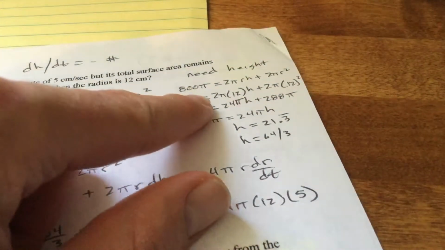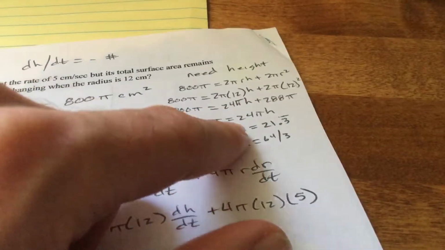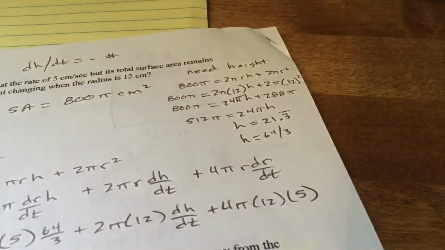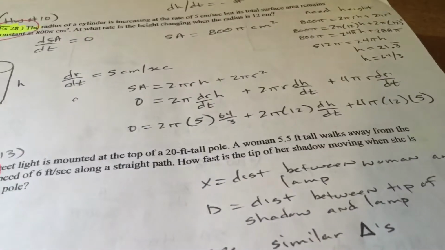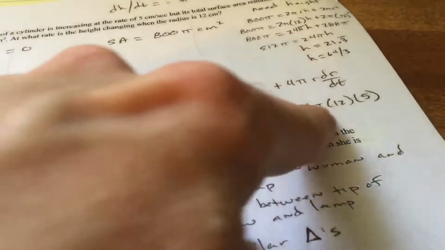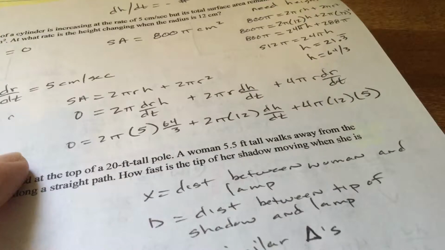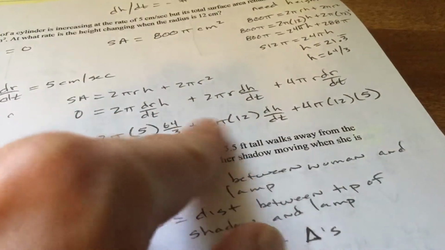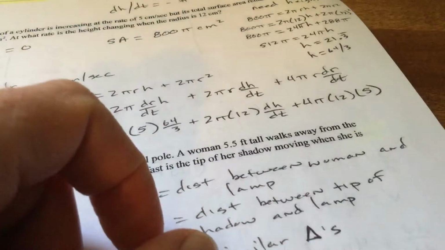So you just know that the surface area is 800 pi. You know the radius is 12. So you do a little bit of algebra to get 64 over 3 right there. That's how we know the height is 64 over 3. And, well, folks, just go from there, all right? Multiply this, add it to that, move it over. So if the radius is increasing, it makes sense that the height is decreasing if the surface area is remaining constant. So you get a negative, you're going to divide by, looks like 24 pi. The pi's will cancel, so just go from there.